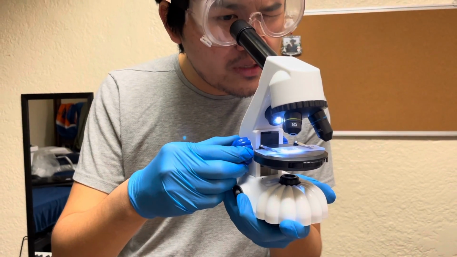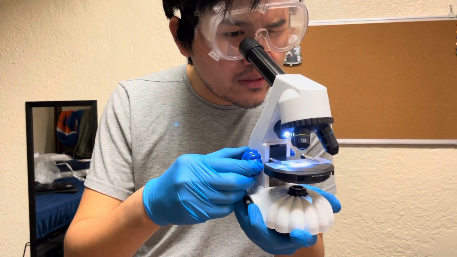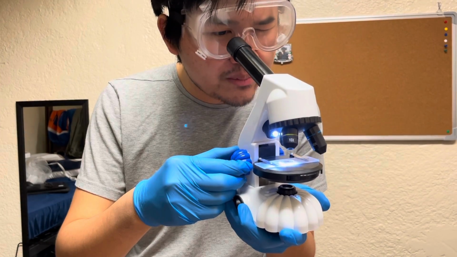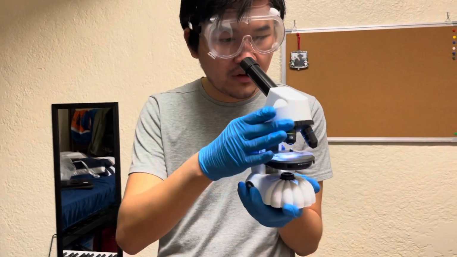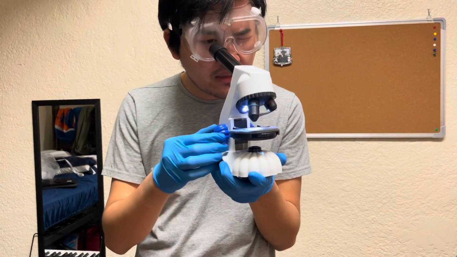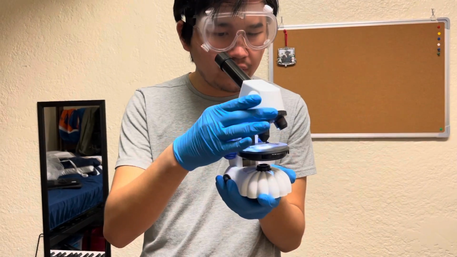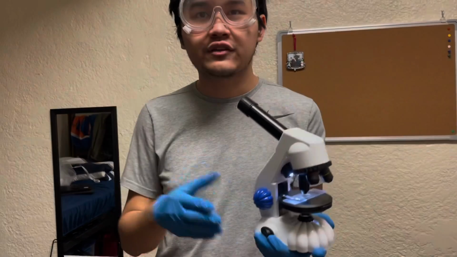And you'll know when you'll be able to see a clear image. And there we go. Oh, I actually see something in there. That's pretty cool. So now that it's adjusted, you are able to freely change between objective lenses and view your specimens. And that is how you use a light microscope.